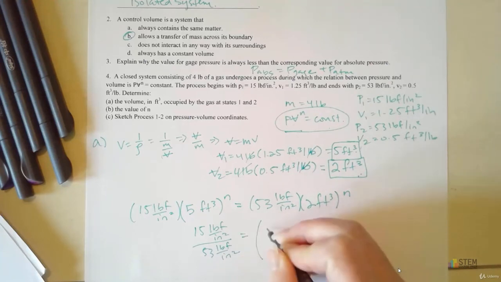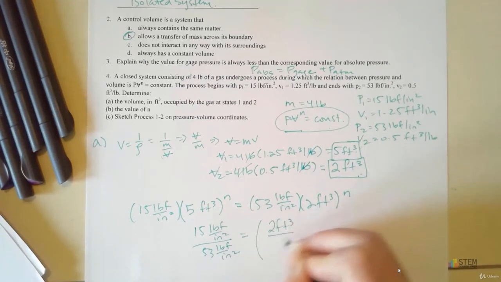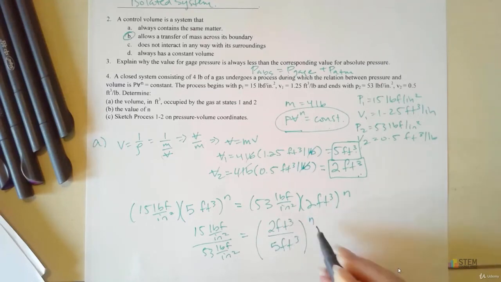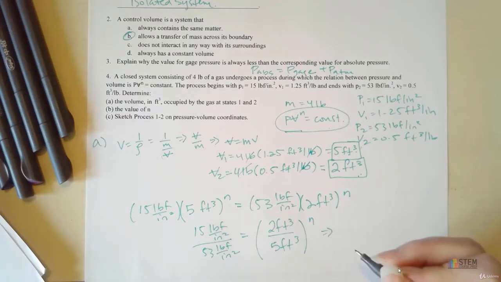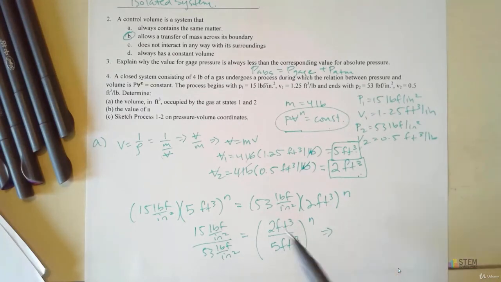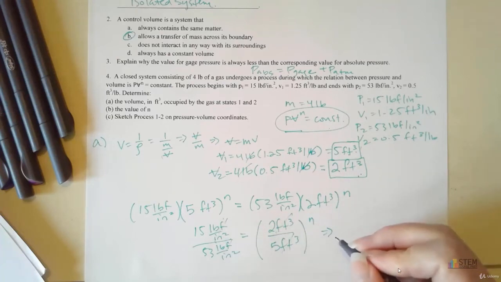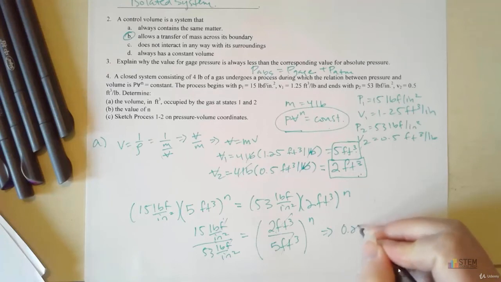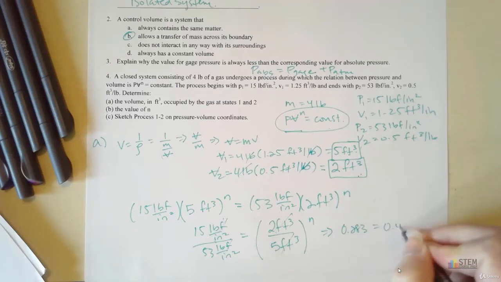That's going to equal 2 cubic feet over 5 cubic feet, and then this quantity is raised to the power of N. So now I just go through and do the units. Notice they all cancel out. This is going to leave you with 0.283 equals 0.4 to the power of N.